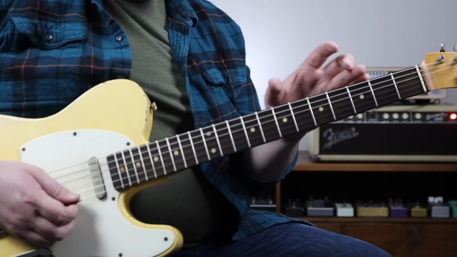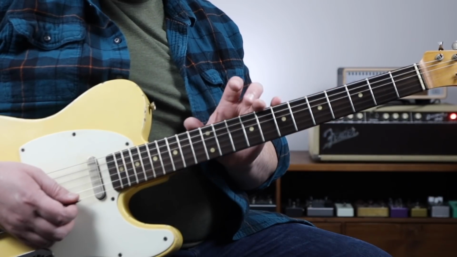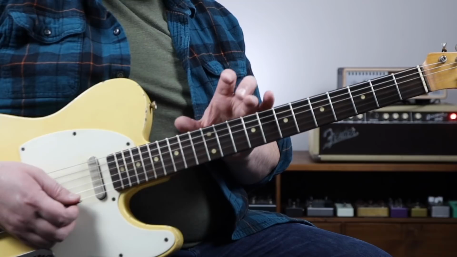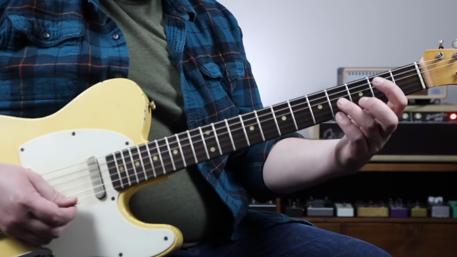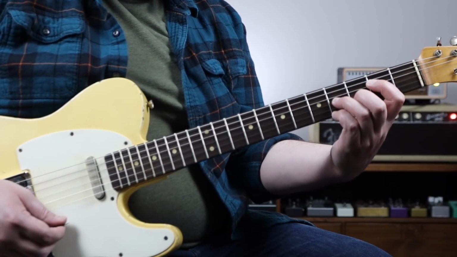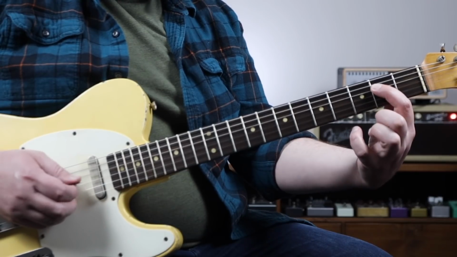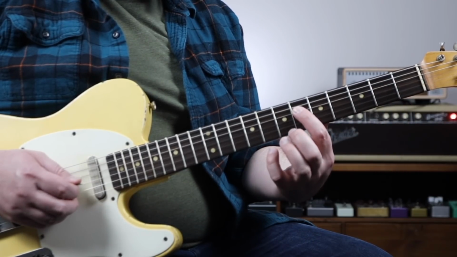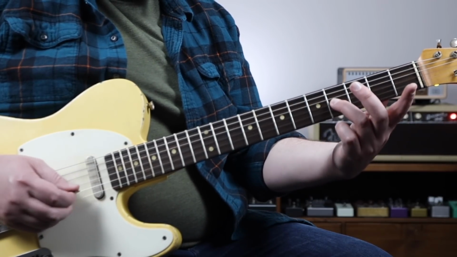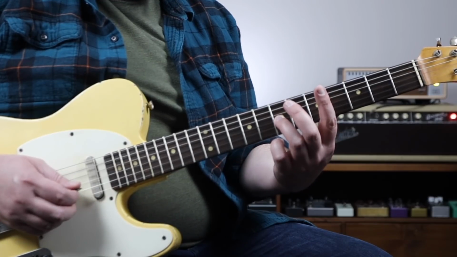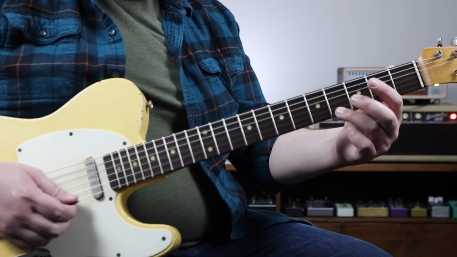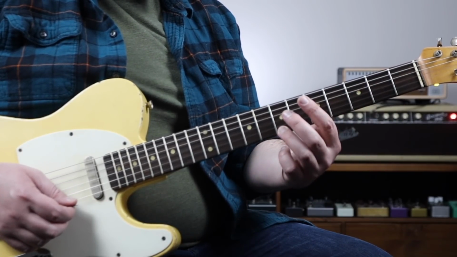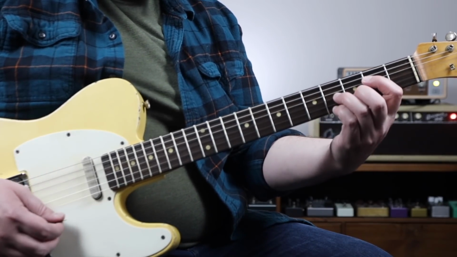So the root is going to move up to the third, the third is going to move up to the fifth, the fifth is going to move up to the flat seventh, and the flat seventh is going to move back to the root. So in this voicing, E, the root, is going to move up to the major third, G sharp. B, the fifth, is going to move up to the flat seventh, D. D, the flat seventh, is going to move up to the root, E. And G sharp, the third, is going to move up to B, the fifth. So this becomes this.